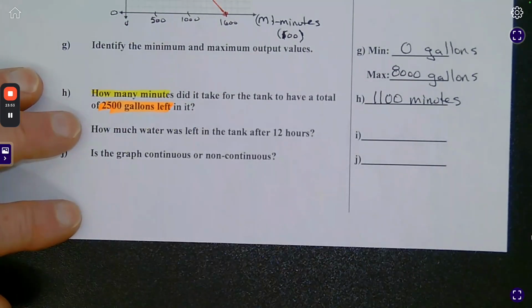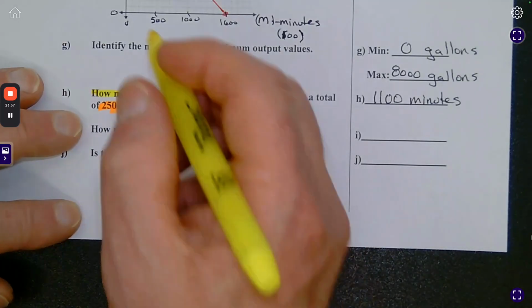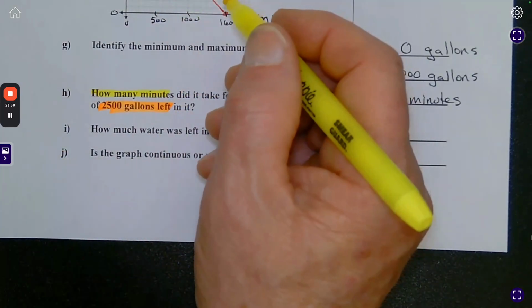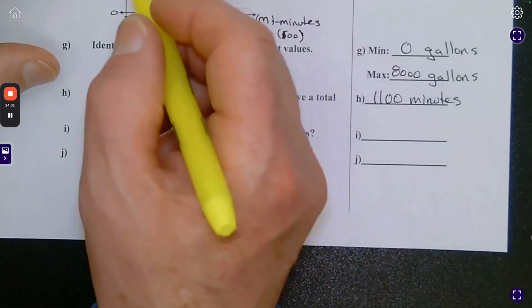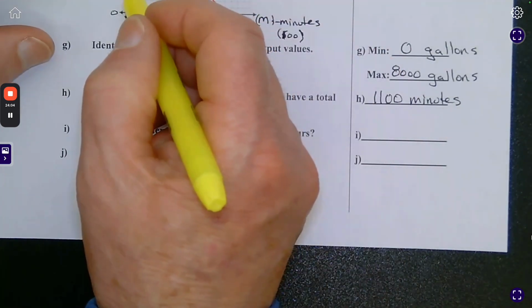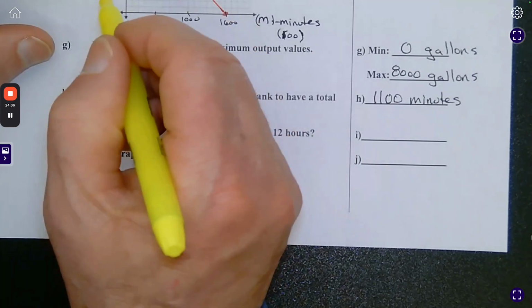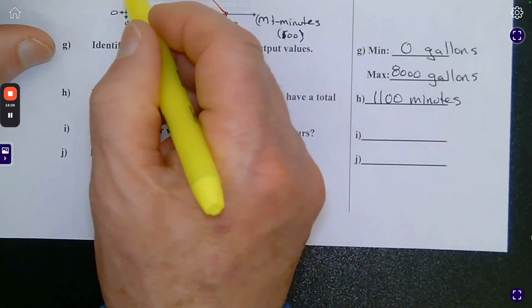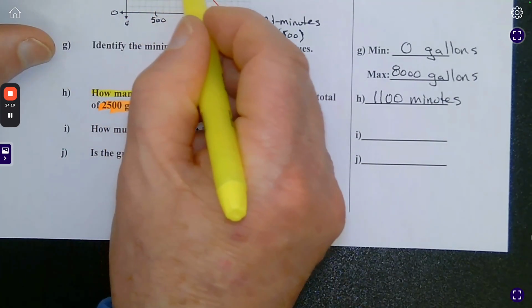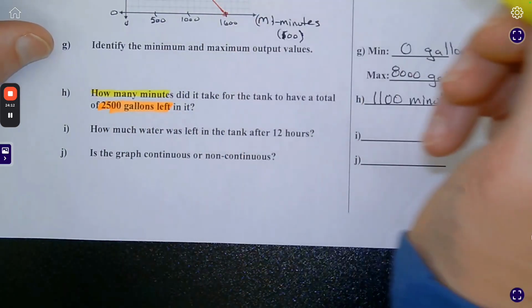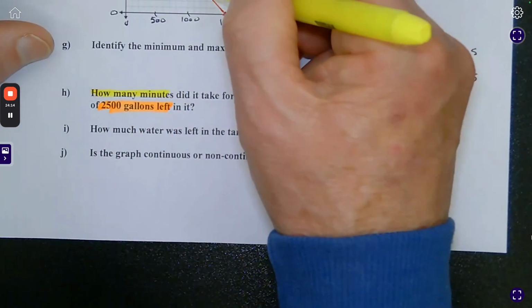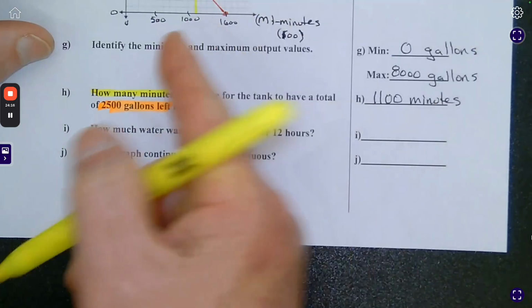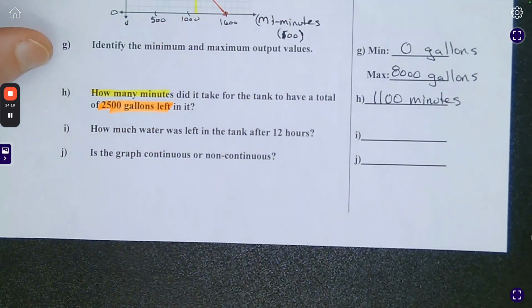So I'm going to go to 2,500. So I'm going to go right here on the graph to 2,500 gallons. So that would be right here. And I'm going to follow it over and then follow it down. Oh my gosh, look at that right there. It's spot on.